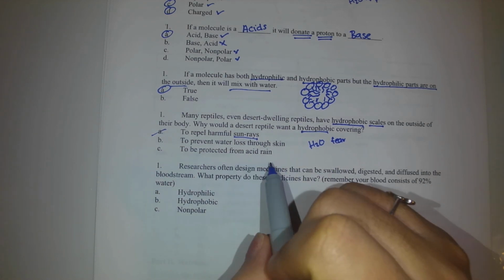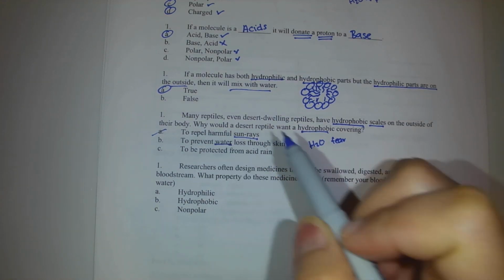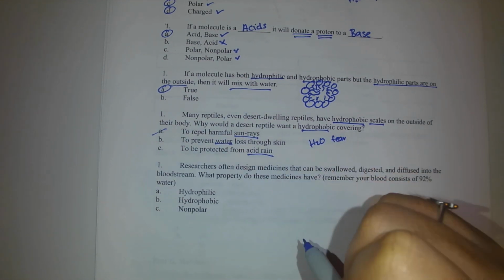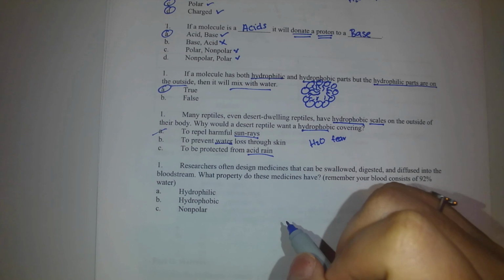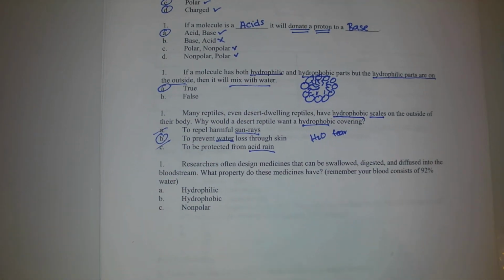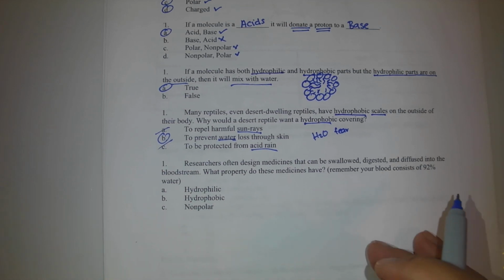To prevent water loss through skin, our keyword is water, hydro. So that may be possible, and to protect from acid rain. Acid rain is not something that we're dealing with, so it would just be B, to prevent water loss through skin. You can just connect one and one. When you're in a desert, you do not want to dehydrate, you do not want to lose your water, so that's why you want hydrophobic scales.